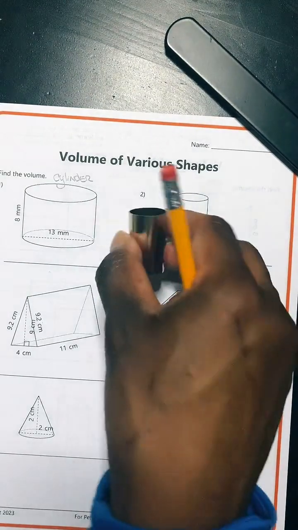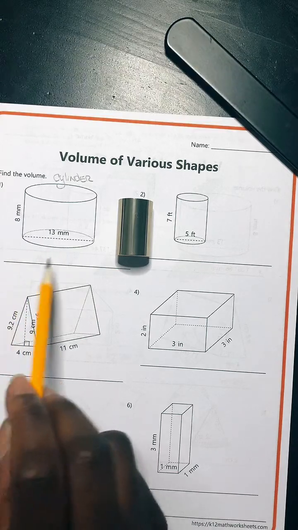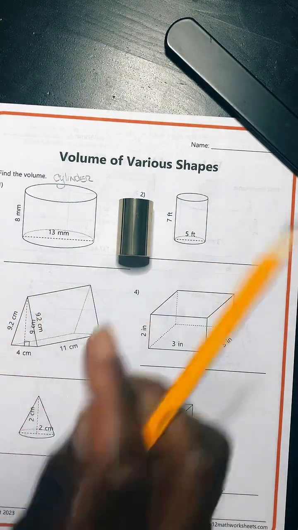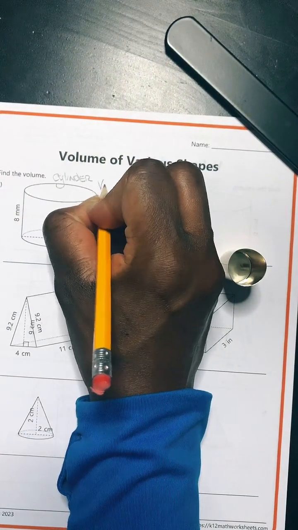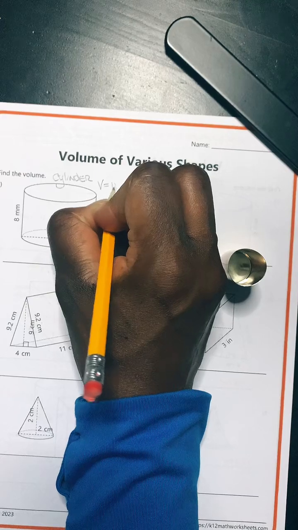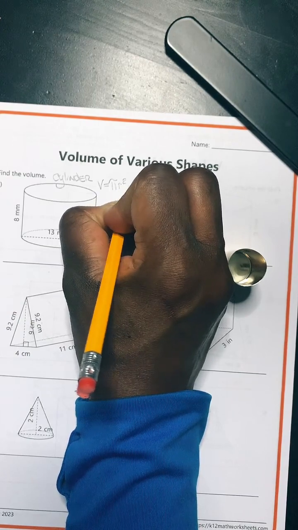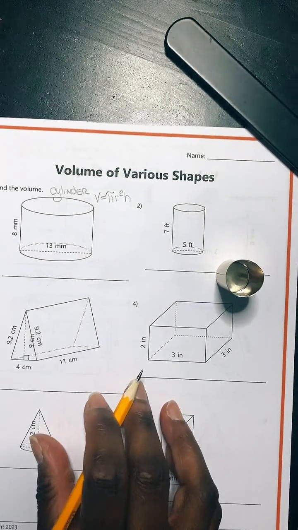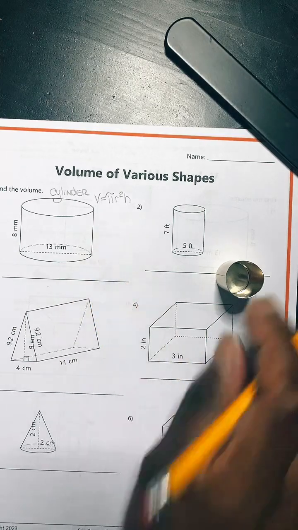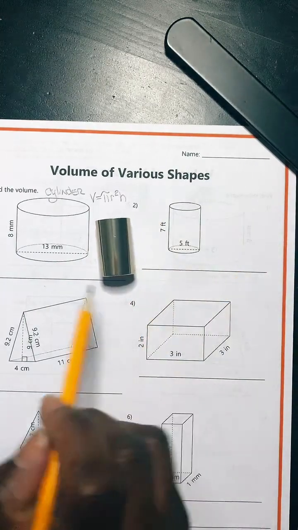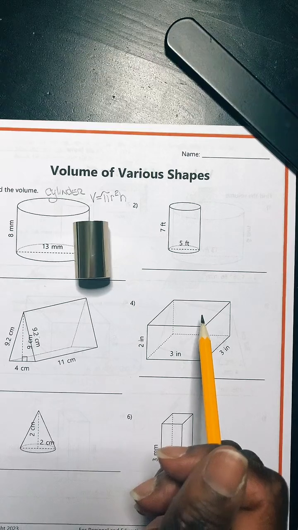Okay. So if we look at it almost from the side, here's the formula. Ready? It's going to blow your mind. So the volume is your pi r squared times h. Huh. Pi r squared times h. That's how you find the volume of a cylinder. I still put it in the same spot.